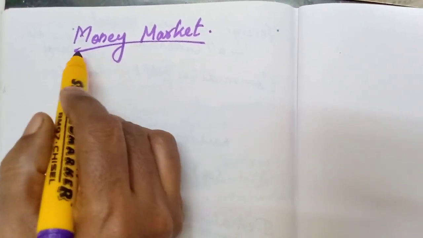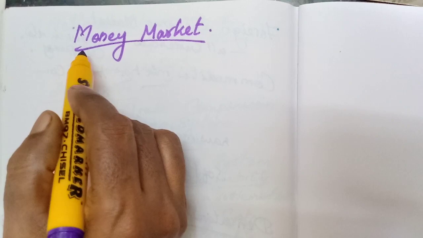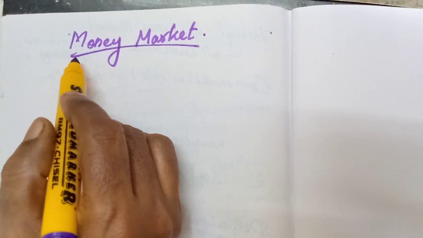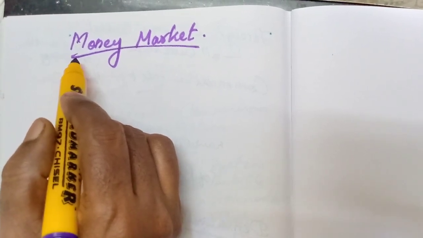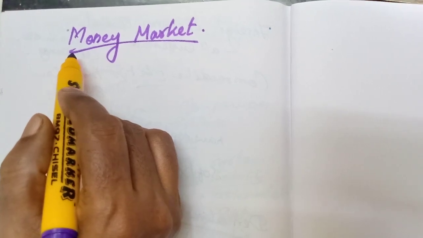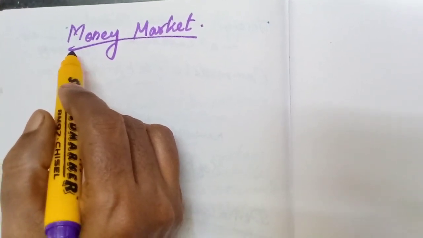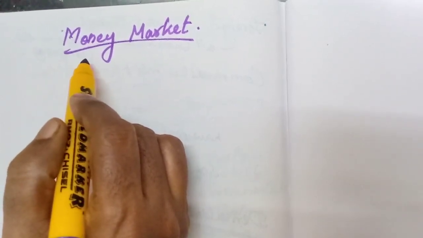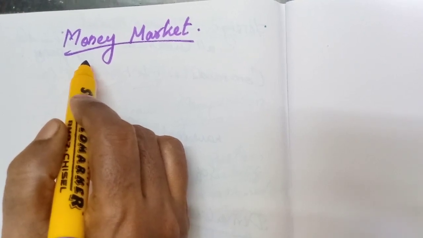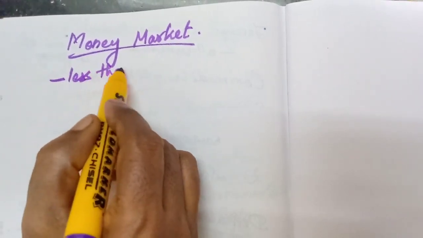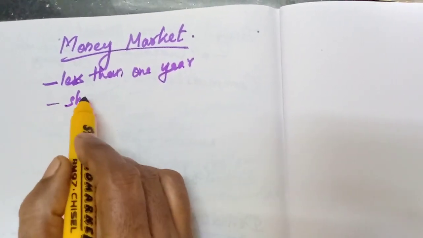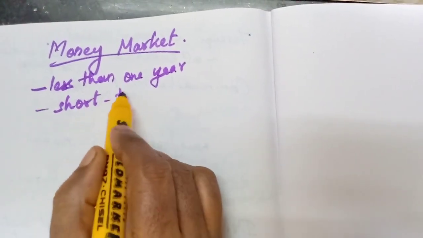But in this chapter we are going to learn the next heading, the money market. This money market deals with short-term funds. Short-term funds means the maturity of the financial claim will be less than 1 year. You should know how to differentiate what is capital market and what is money market. Maturity period is more than 1 year in capital market. In money market, the maturity period is less than 1 year. That is why it is called short-term funds. So the money market deals with the short-term funds.